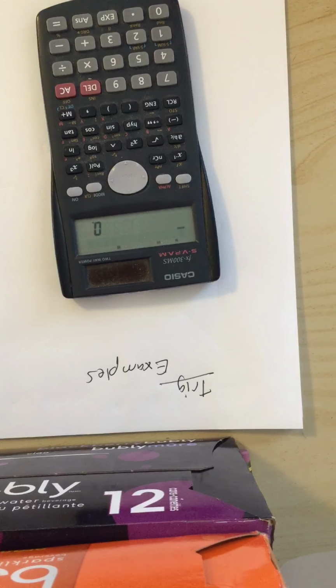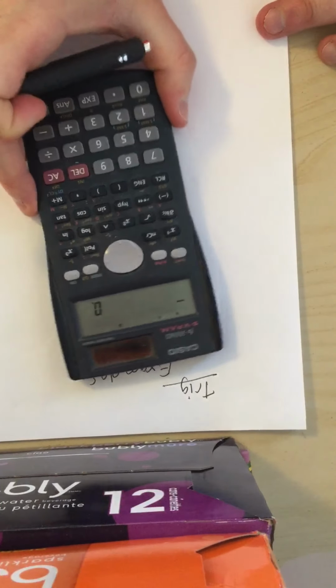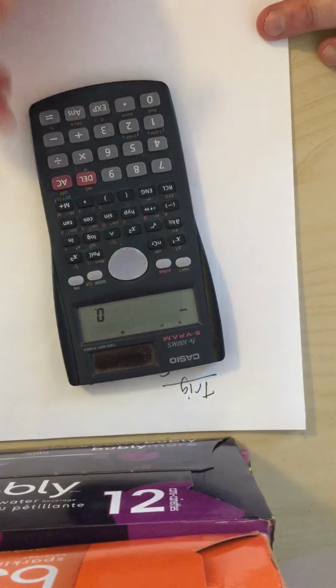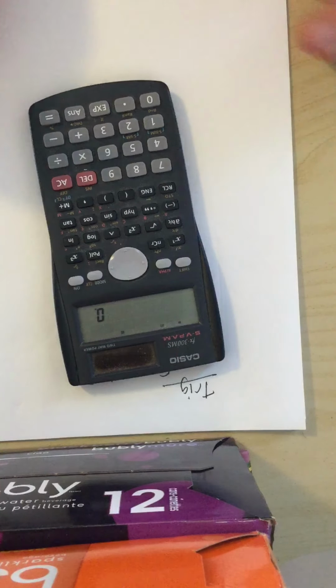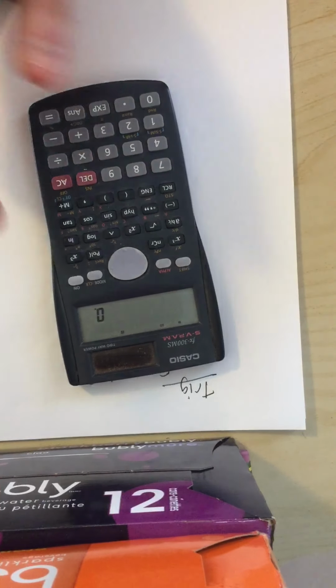Okay, so for the second part, we're going to learn how to use the calculator to solve these things. So you're going to need your calculator. It needs to have these buttons over here. It needs to have a sin, a cos, or a tan. If you don't have those buttons, there's almost no point in viewing this video, so you should go to a store and get one.